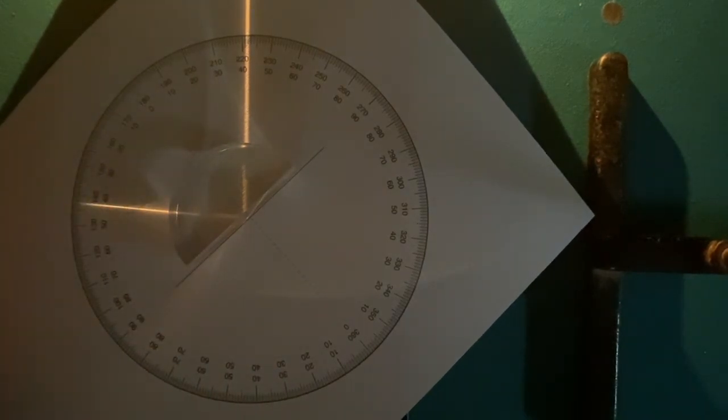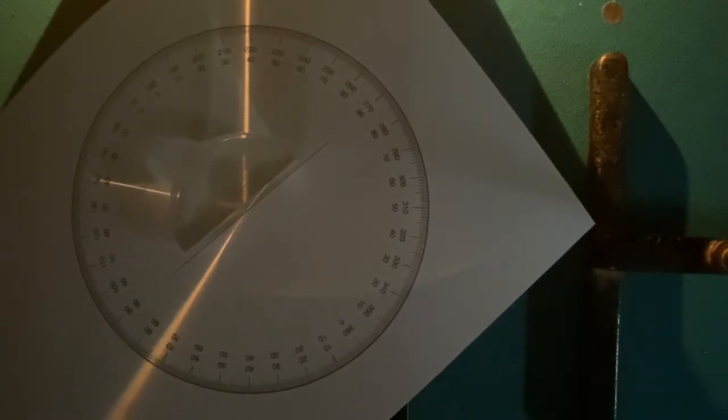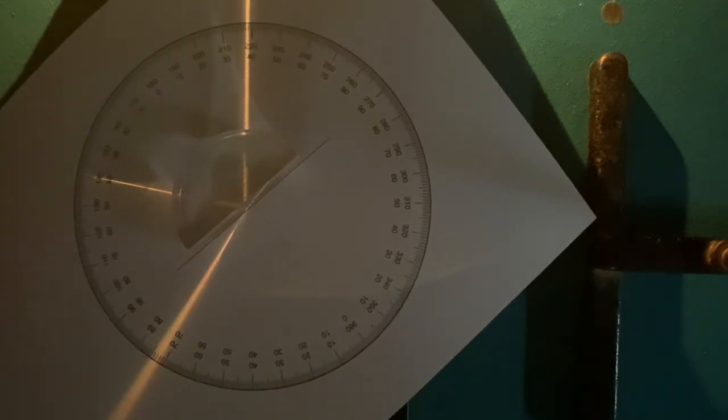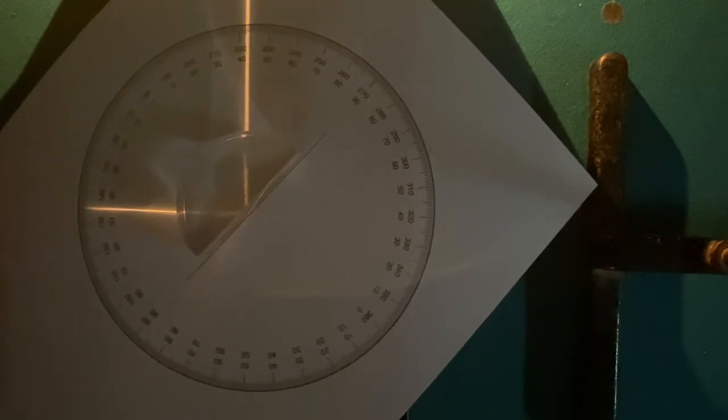Now I'm going to go back a second and I want you to watch the reflected light over here. If I continue past that critical angle, you'll notice there's a moment right about there where this reflected light beam gets much stronger. So there's some light and then all of the light. Some and then all.